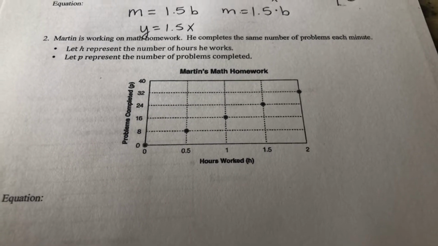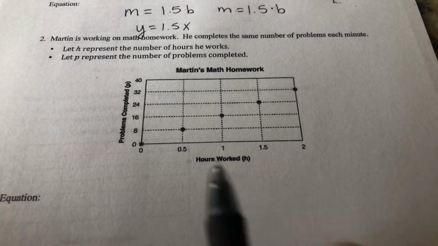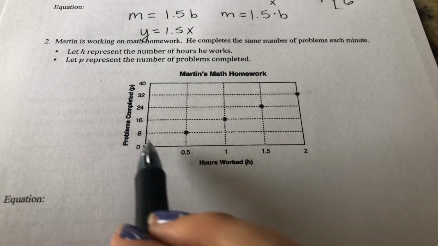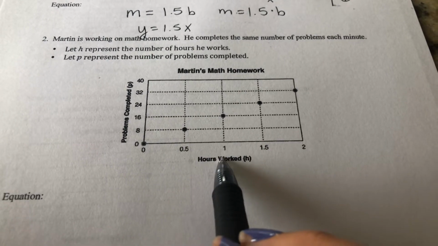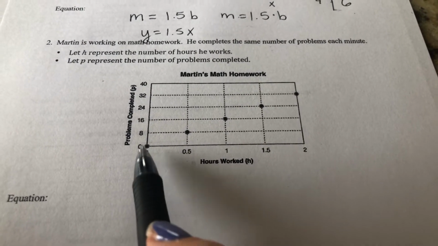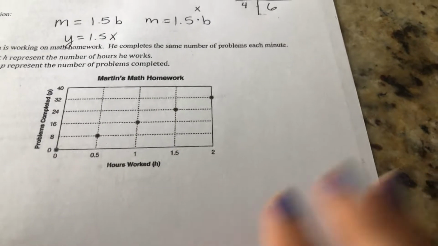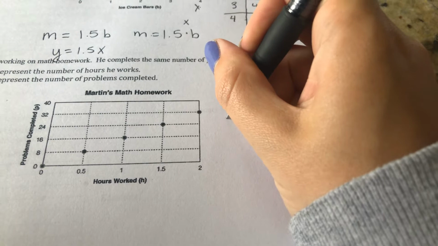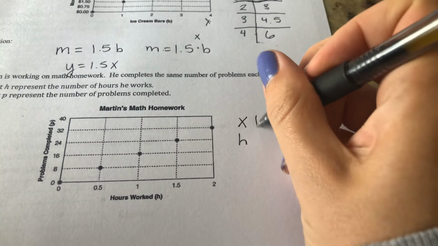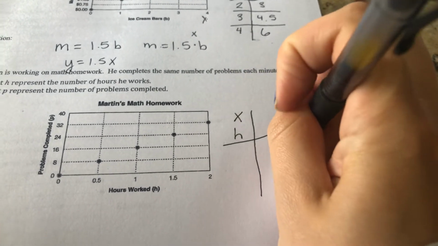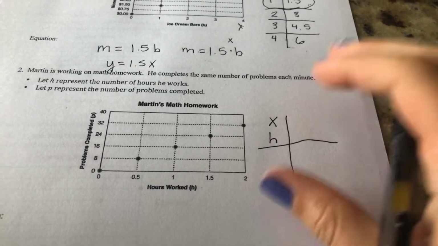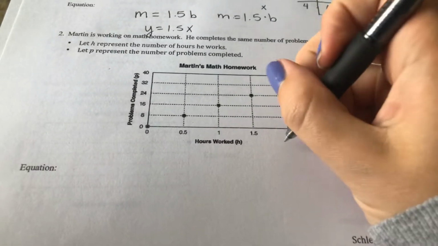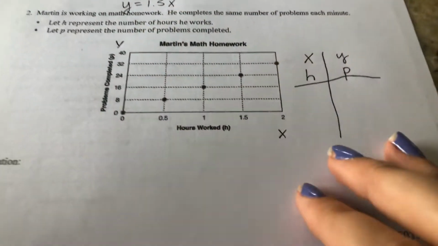He completes the same number of problems each minute. Let H represent the number of hours he works, and let P represent the number of problems completed. So it's going up by a half hour each time, and then it shows how many problems he's completed. So we're going to go ahead and make the table, and then from there create the equation. So, I'll write that as X or H. That's the hours. And then the problems completed is P, which is also thought of as Y. So our x-axis and our y-axis.